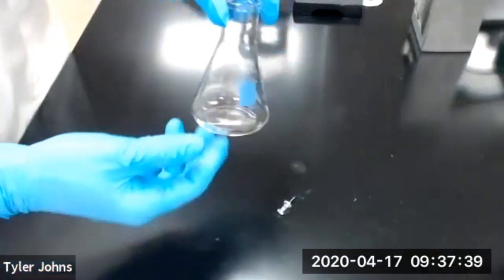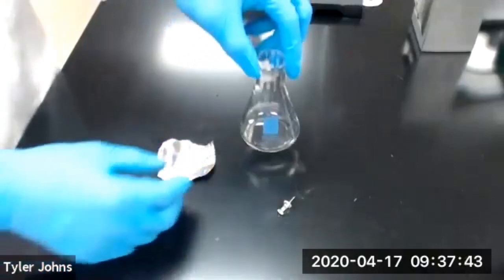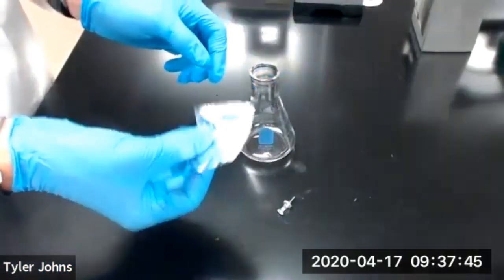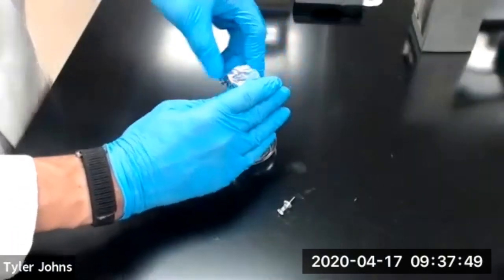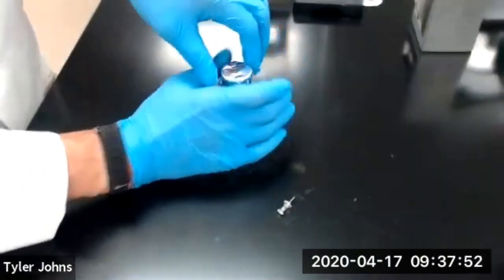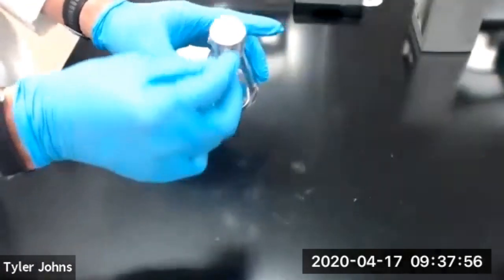Then we're going to take a clean, dry 125 ml Erlenmeyer flask, make a lid with a piece of foil, and poke one small hole with a push pin through the foil.